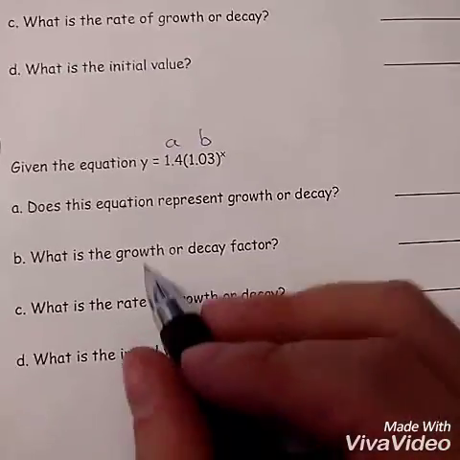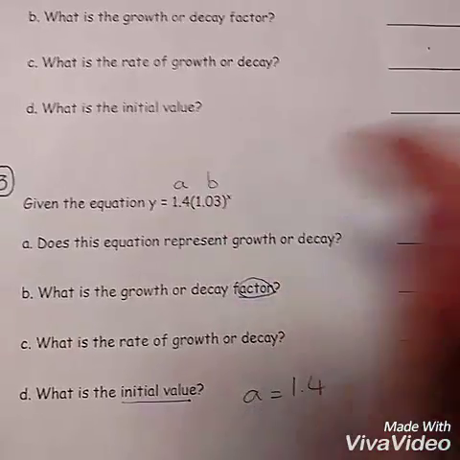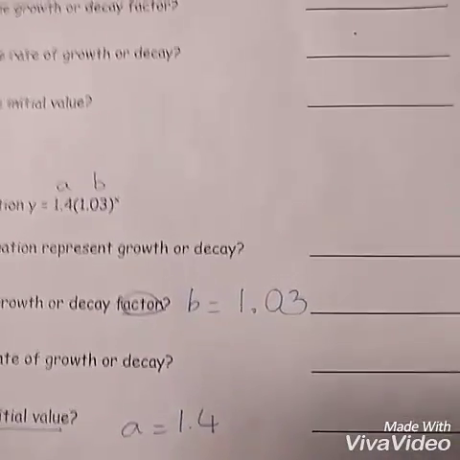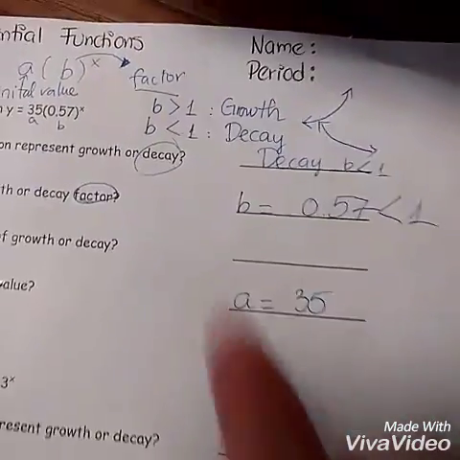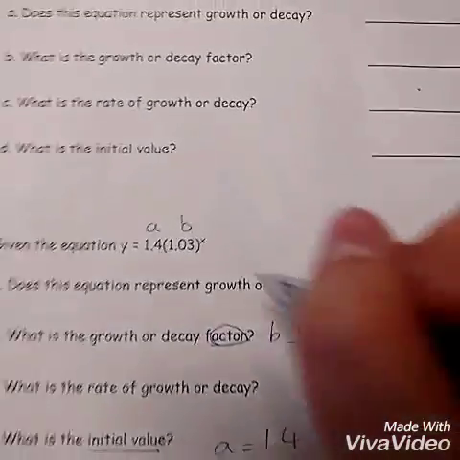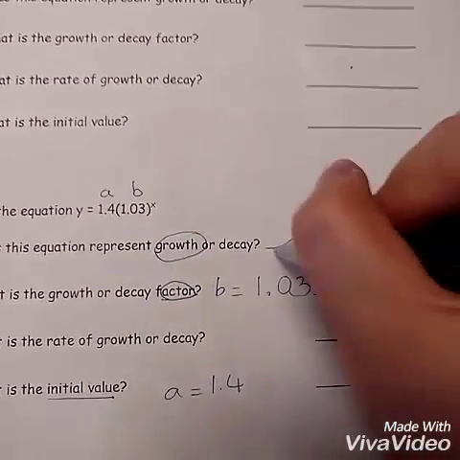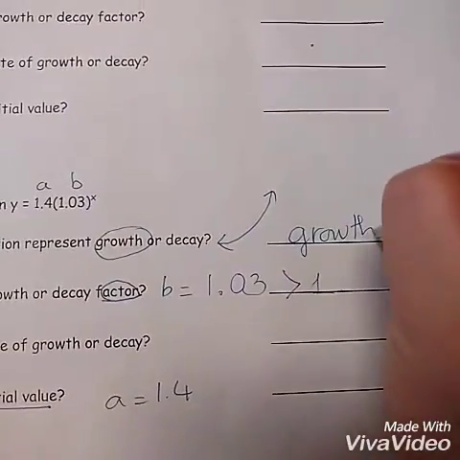And then what is the growth or decay factor? The factor, remember, is b. So I'm going to write b equals 1.03. And 1.03 means it's bigger than 1, right? So if it's bigger than 1, like we defined earlier right here, if your factor is bigger than 1, you're going to have growth. So I'm going to circle the words exponential growth right here. It just means that your graph will look something like that, and we label them as exponential growth.